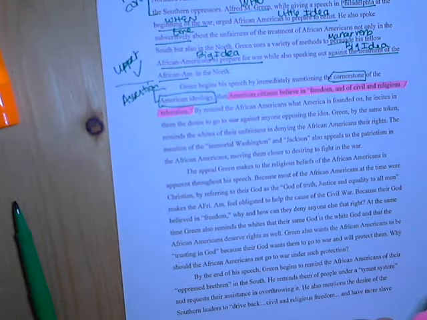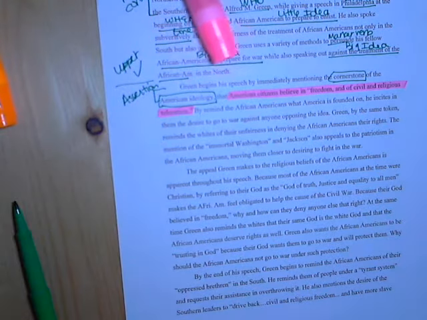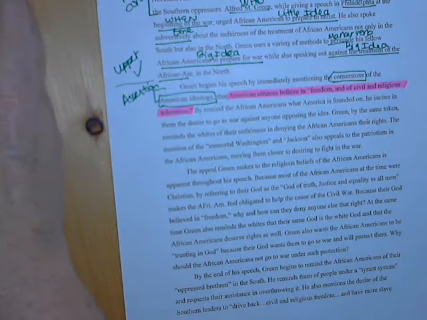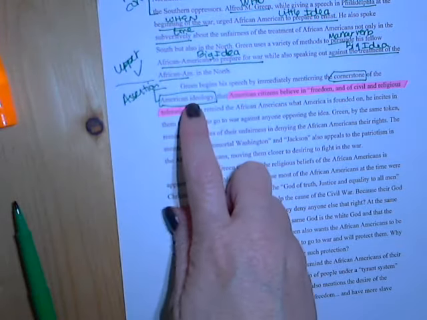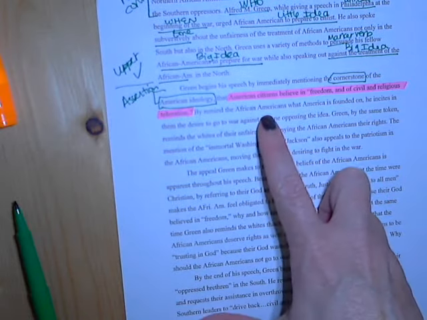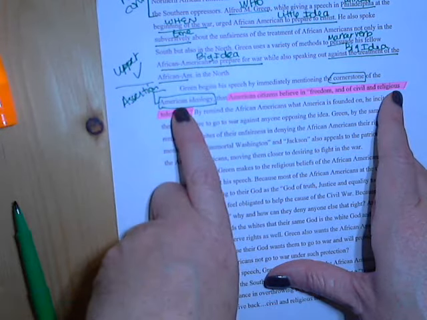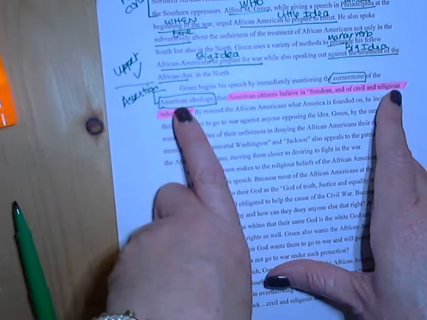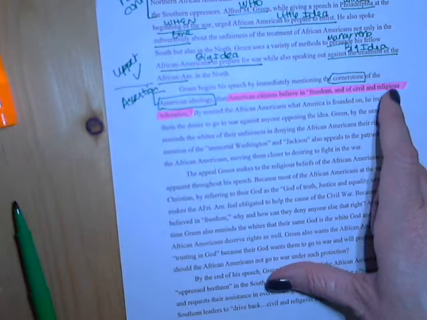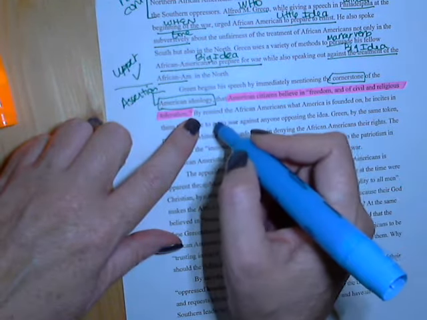And that should be, by reminding the African Americans what America is founded on, he incites in them the desire to go to war against anyone opposing the idea. What is that? Okay, now, here's what I need you to do. We need to not just say, oh, well, there's a piece of evidence, so the next sentence has got to be support or purpose, right? So you need to look and see, what did we just box? American ideology. Does that sentence right there explain why freedom and of civil and religious toleration goes back to American ideology? Yeah, it does, right? Because here's this purposeful statement, by reminding.